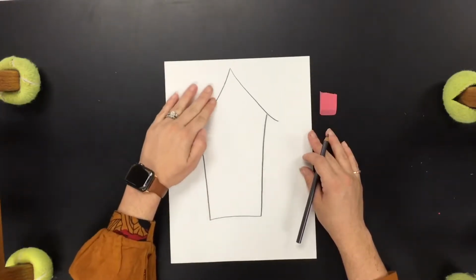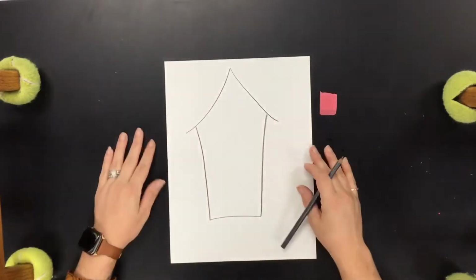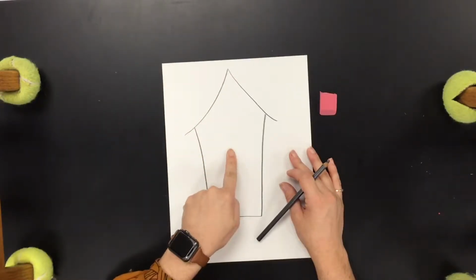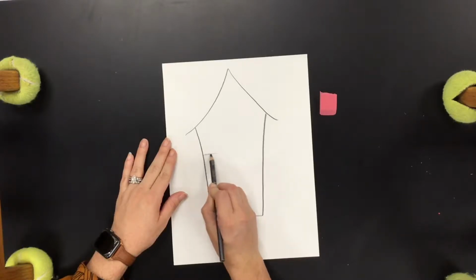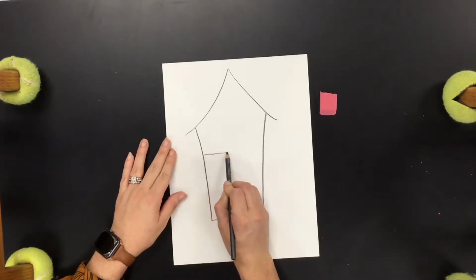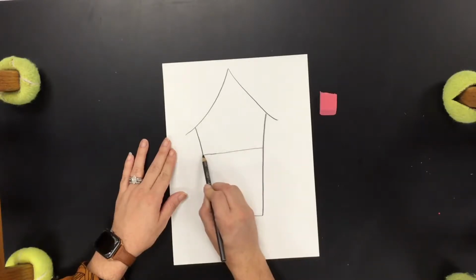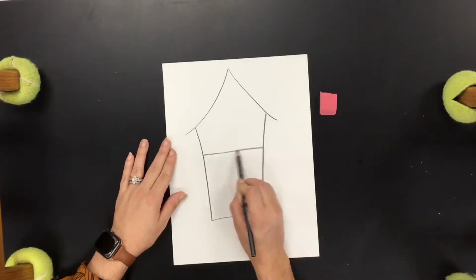Awesome. So this is our top roof. We're going to go ahead and add a lower roof that'll be over our front porch. So I'm going to come about halfway down my building, and I'm going to do a horizontal line that comes straight across and touches each line on the side of my house.